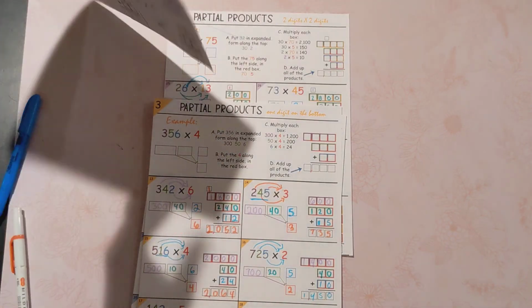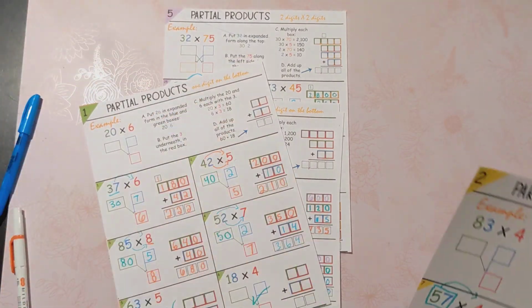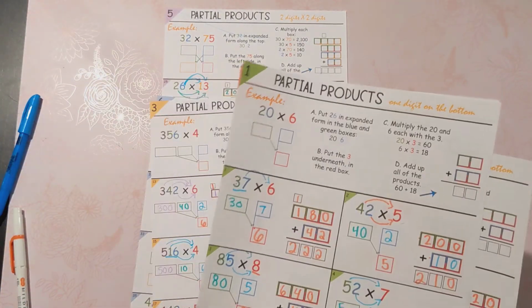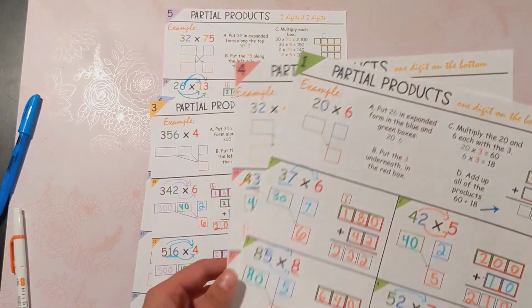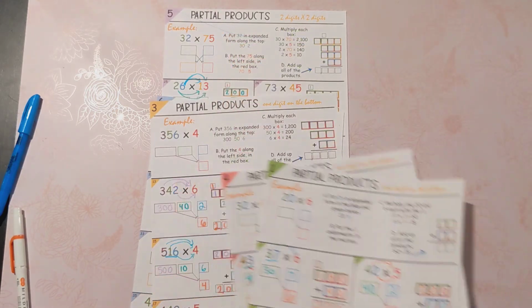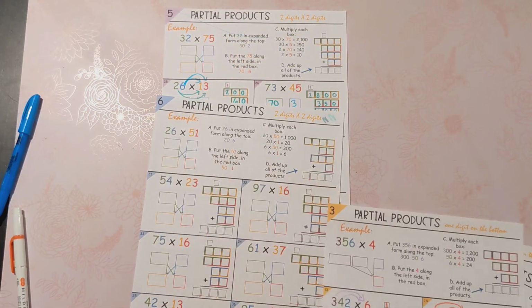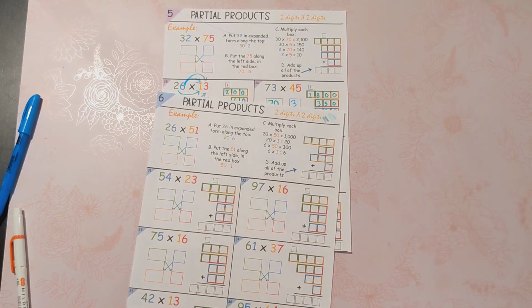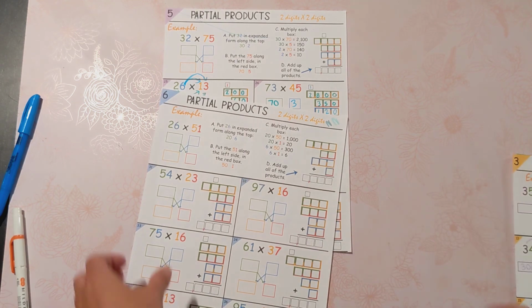And that's how we do partial products with 2 digits times 2 digits. So check out the rest of the partial products playlist if you want to see all 36 questions, and you can either get these worksheets by clicking in the description, but you can also follow along on a whiteboard or just a blank piece of paper if you want to just get that practice.